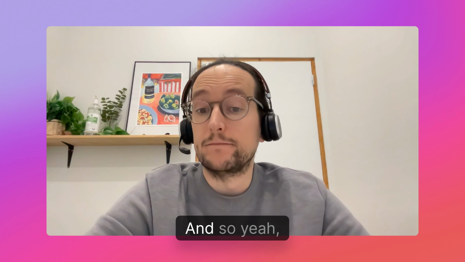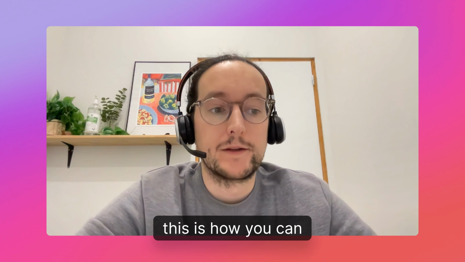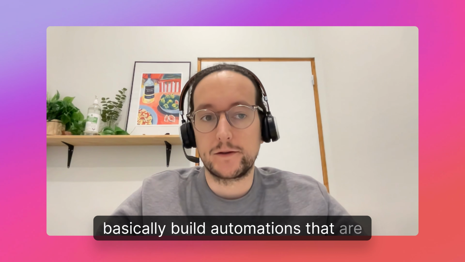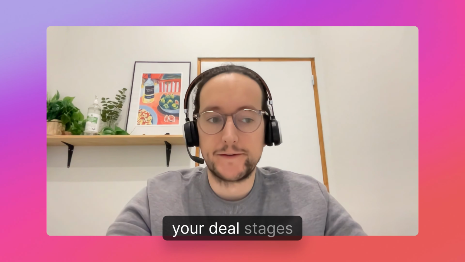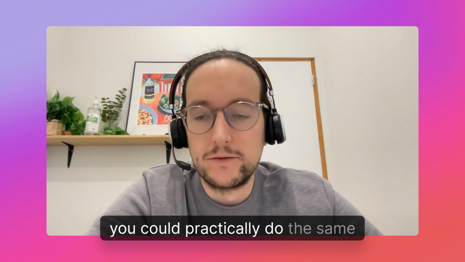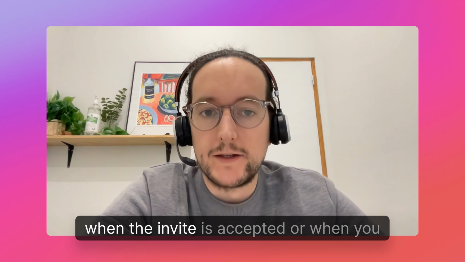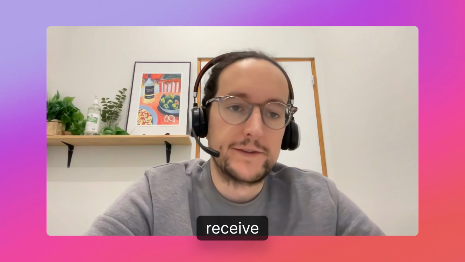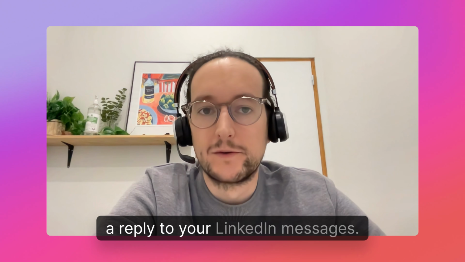And so yeah, this is how you can basically build automations that are going to automatically update your deal stages based on LinkedIn interactions. You could practically do the same when the invite is accepted or when you receive a reply to your LinkedIn messages.